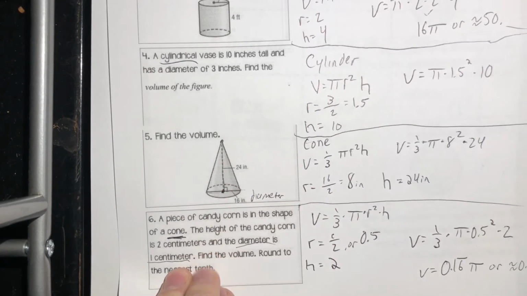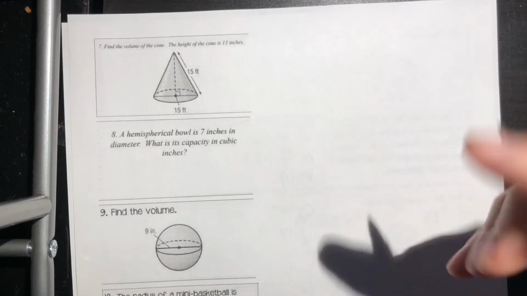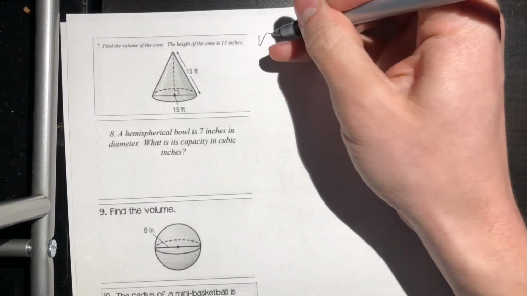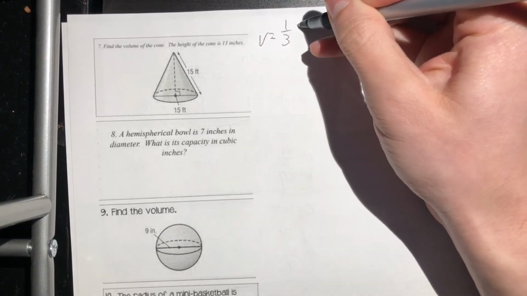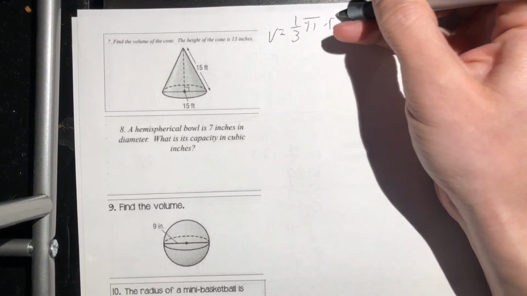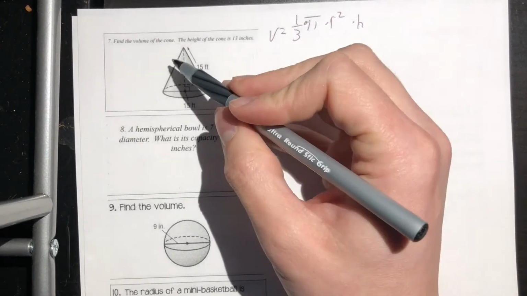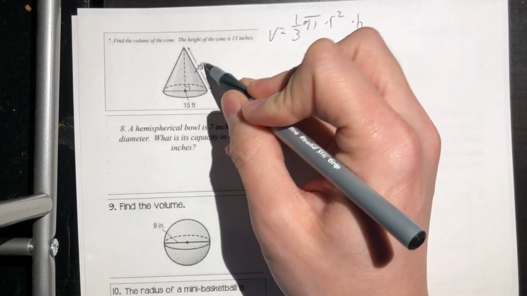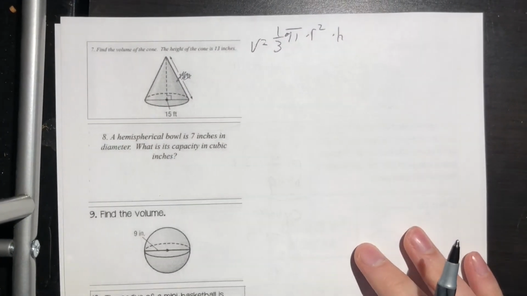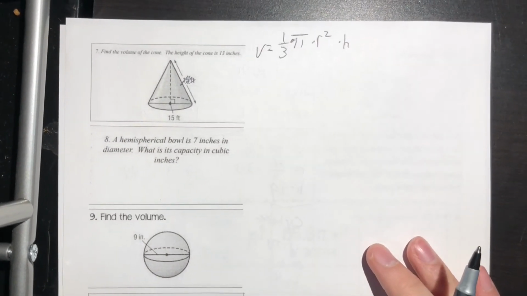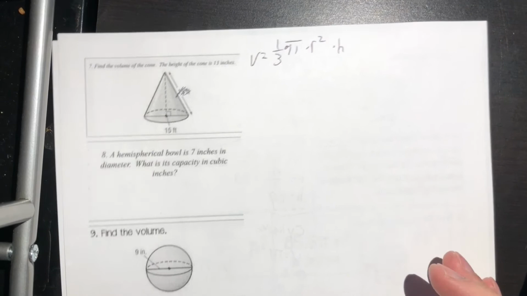So question 7 on the back. Find the volume of the cone. Again, it's a cone. V equals 1/3 times pi times radius squared times height. Now this one I'll grant you is a little weird. This one is actually done for you almost all the way on the previous video. So at least if you watched the video, that one should have been good.